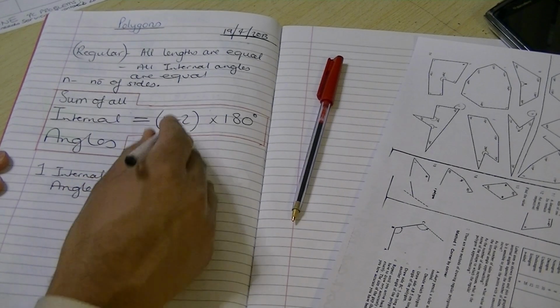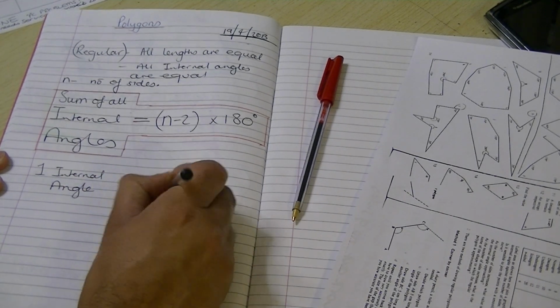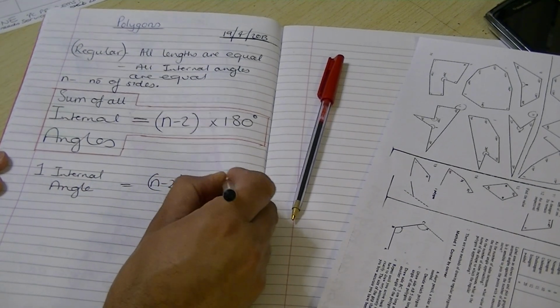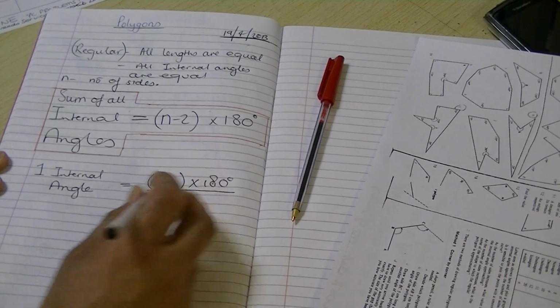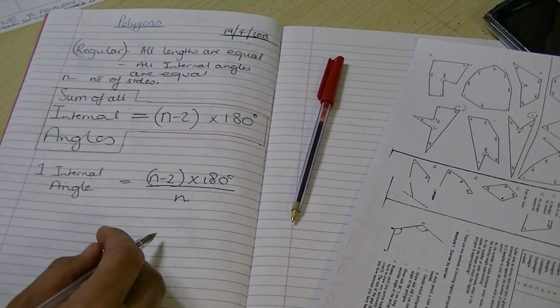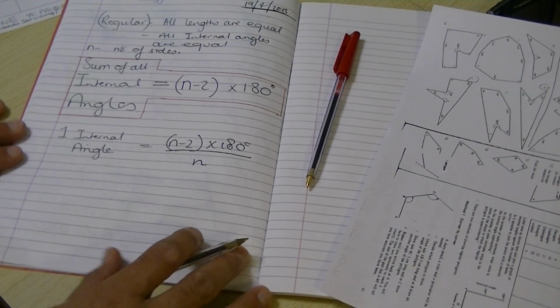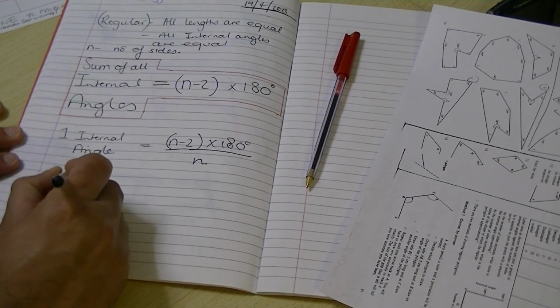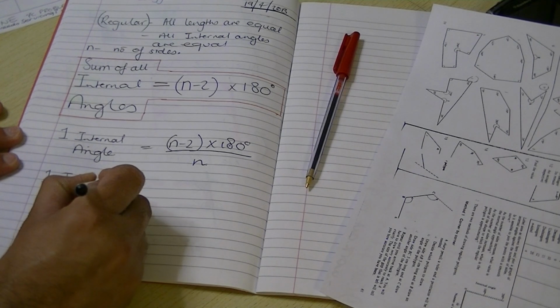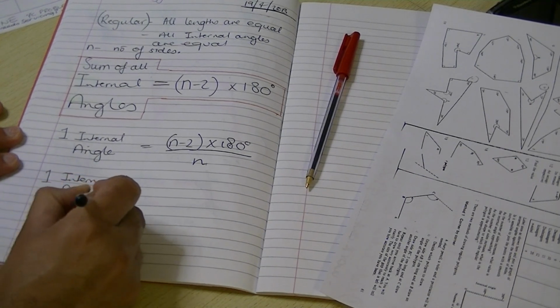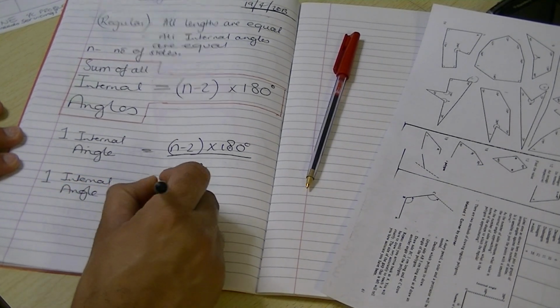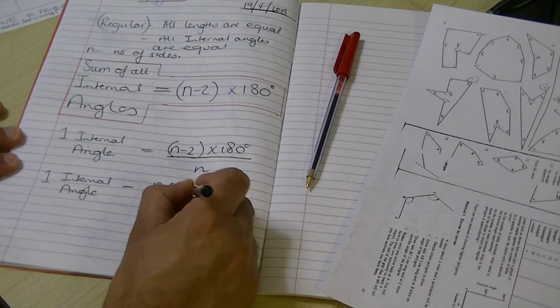We can either use the original formula, n minus 2 times by 180, divided by the number of sides. That'll give one internal angle. Or another way we can do it is 180 degrees minus the external angle.